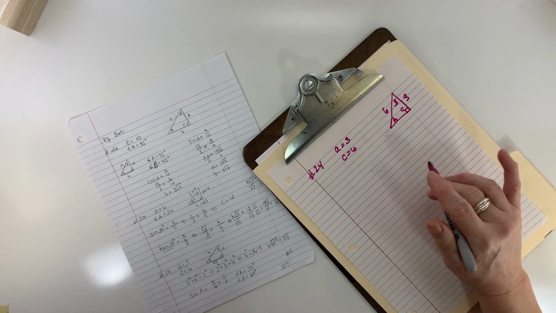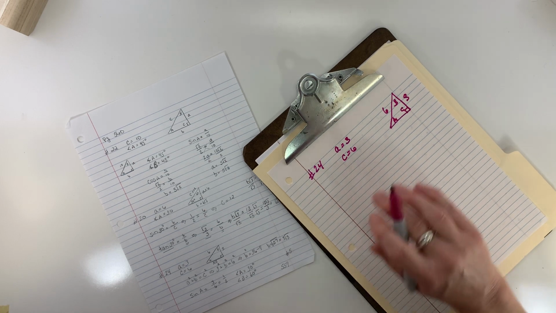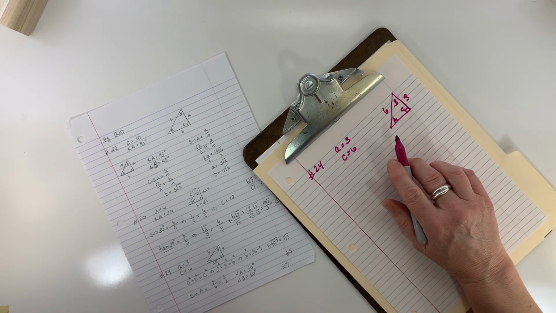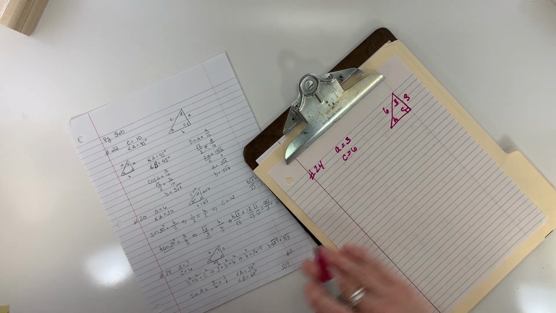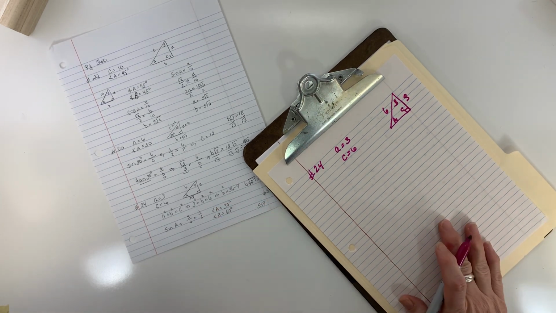I know you're probably saying, yes, Mrs. Merkel, I can do the Pythagorean theorem. But I know you already know how to use the Pythagorean theorem. I want you to practice using the blue chart because it becomes important later. All right, so let's take a look here.